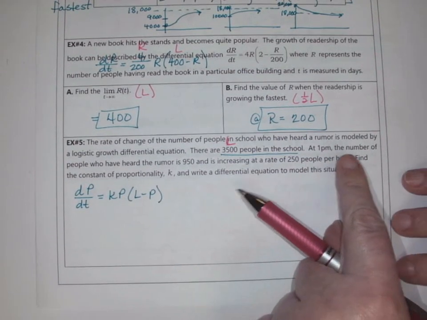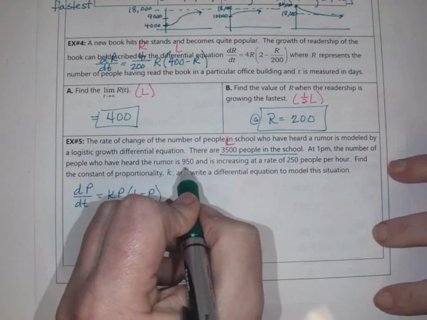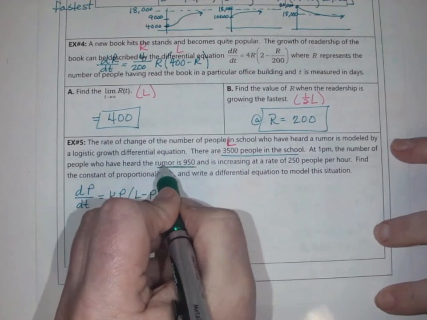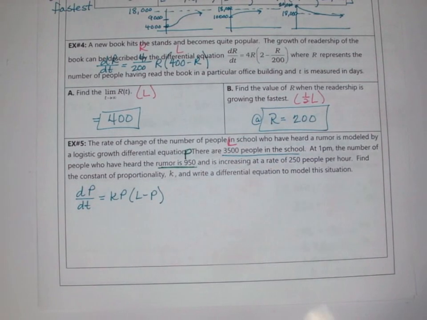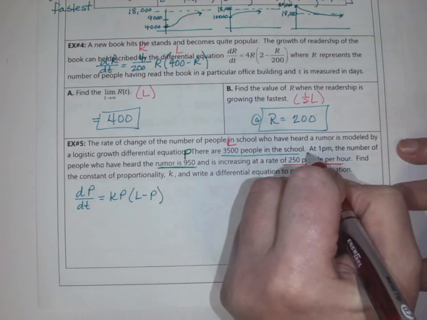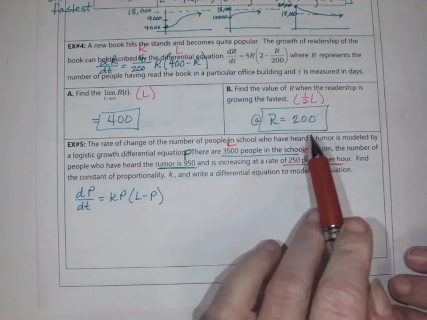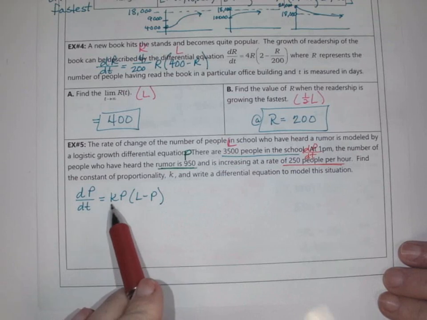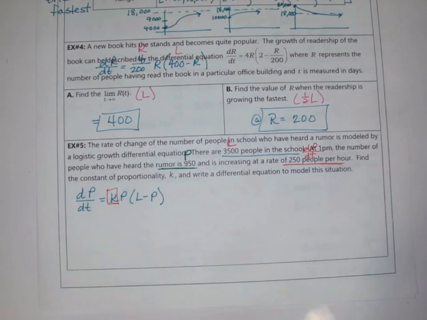It says at 1 p.m., the number of people who have heard the rumor is 950. So that right there is going to represent P. That's the number of people who have heard the rumor, and it is increasing at a rate of 250 people per hour. So that's going to be dP/dt. So now we have all the information we need to be able to solve for k. So that's our job.